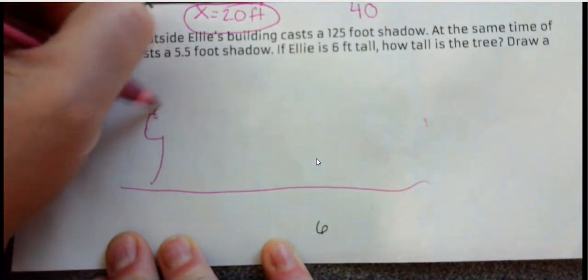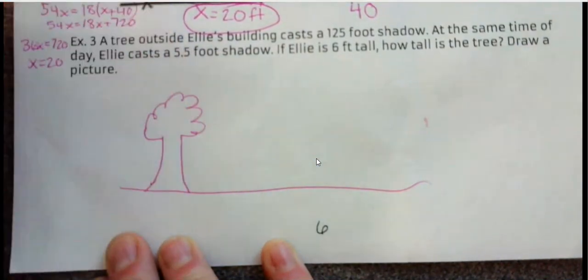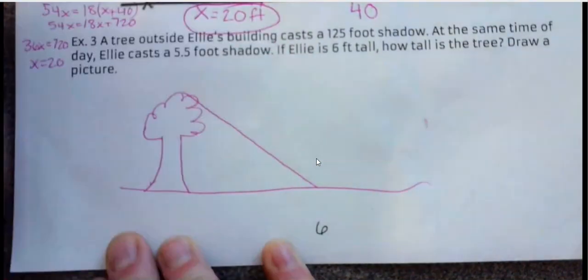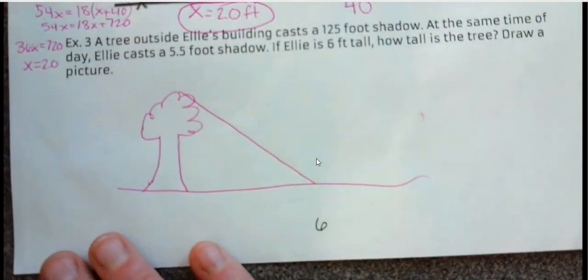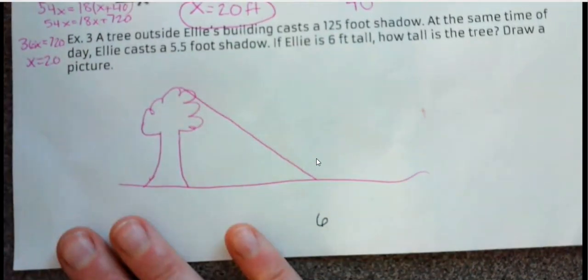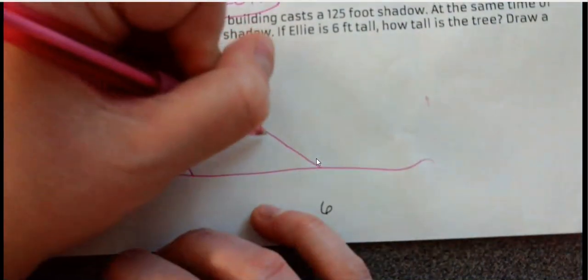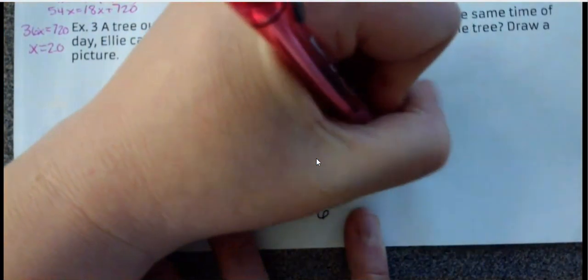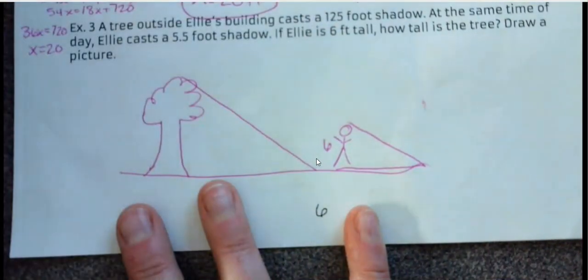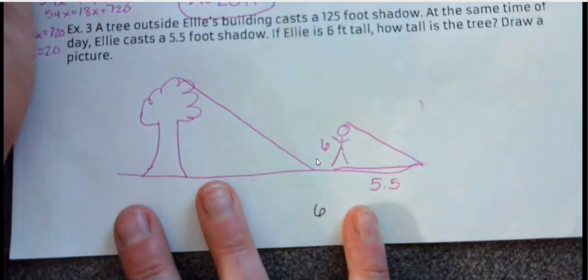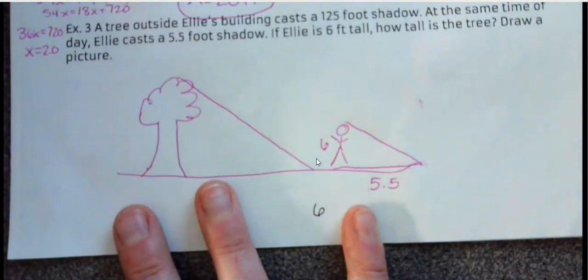We've got a tree. Ooh, my tree, man, my artistic ability is just impressive. It's really not. But you know how long Ellie's shadow is. So there's a couple different ways you can look at it. You can either put Ellie right here, casting a shadow at the same distance, or you can put Ellie here. So Ellie's height is 6 feet tall. She has a 5.5-foot shadow. Remember, shadows are on the ground. Shadows are not the hypotenuse of the triangle.